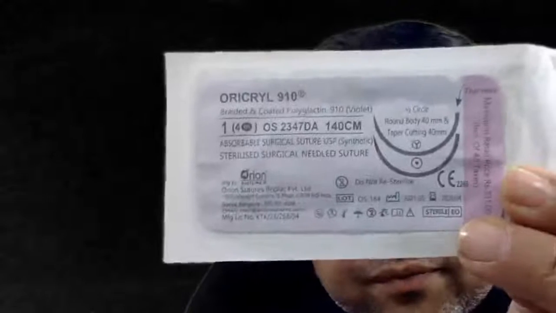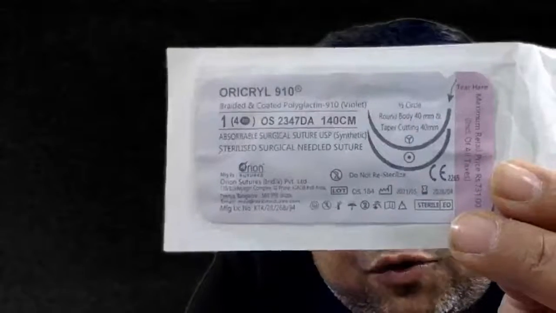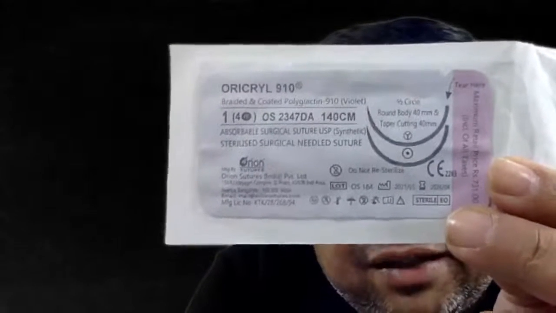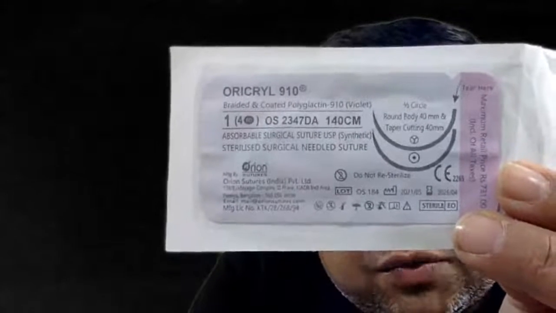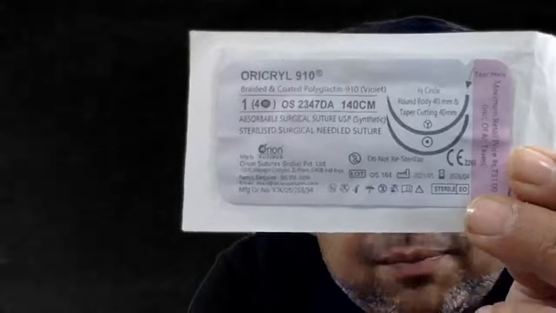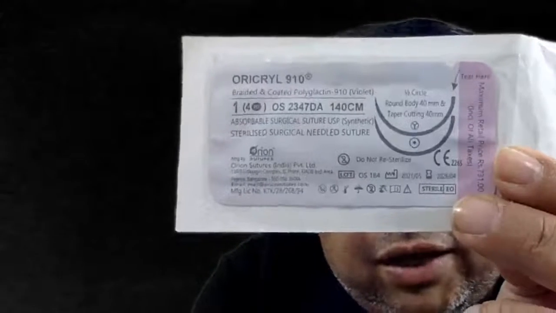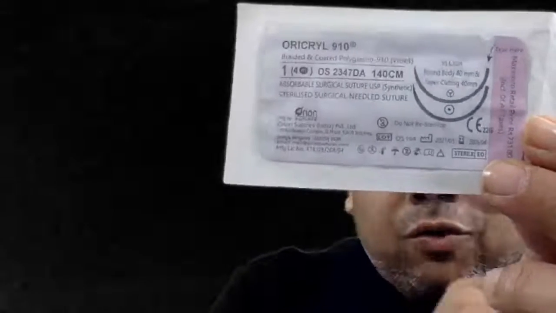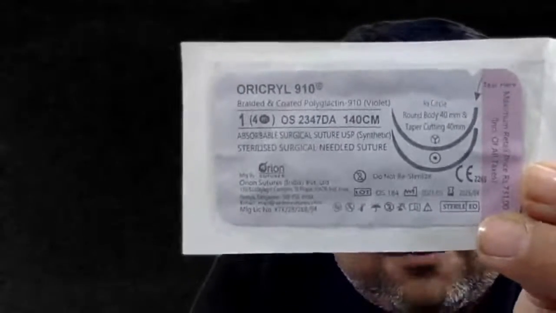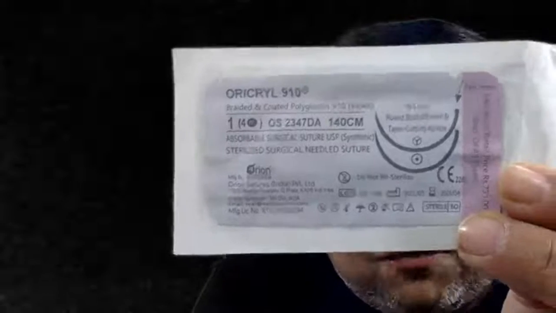What is written? This is Auricral. Don't read Auricral 910. Read it's a braided coated polyglactin suture. Are you getting this? This is a braided coated polyglactin suture. Each and everything is written. The code is also written. The code is 2347DA.